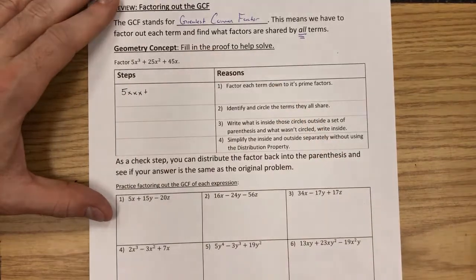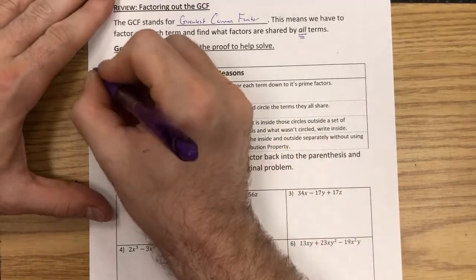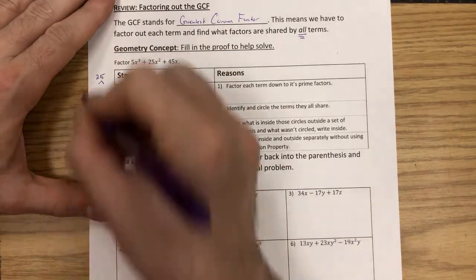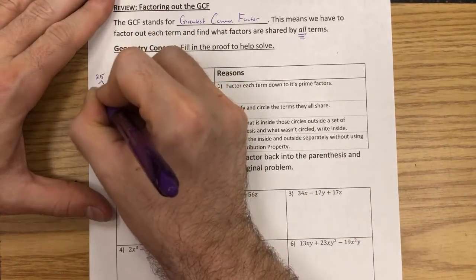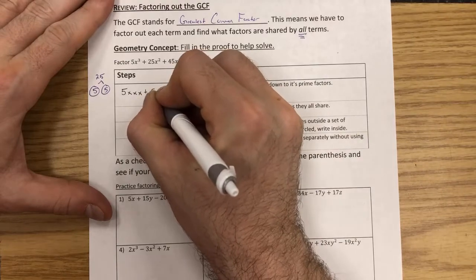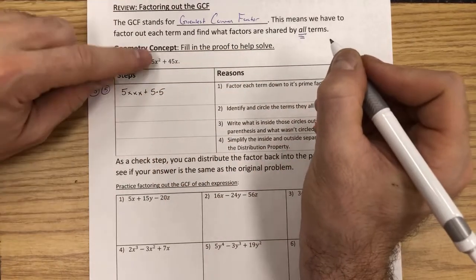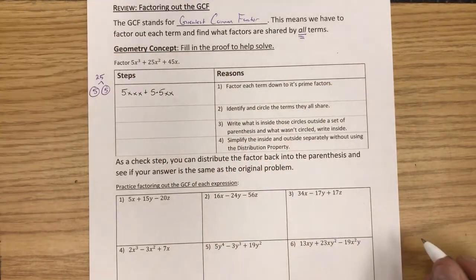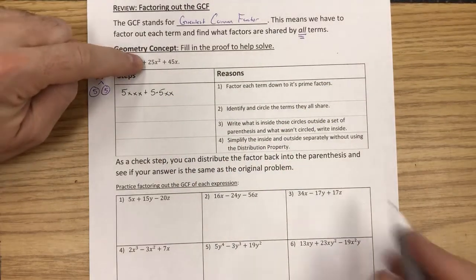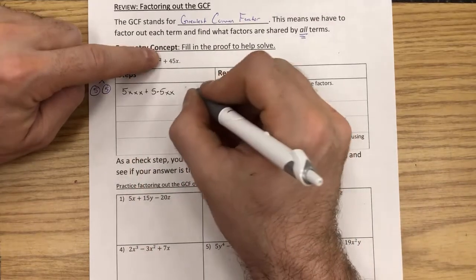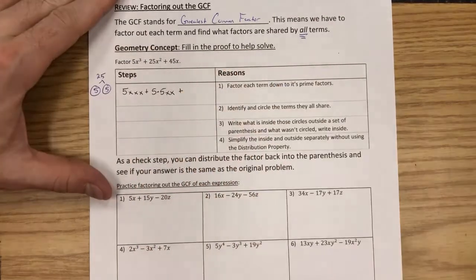Next, I'm going to add whatever my factors are for 25. So I'm going to come over here and build a factor tree for 25. There's only 2 factors of 25, and it's going to be 5 and 5. So what we're going to do is add a 5 times 5 times x for the x squared. So 25x squared is the same thing as saying 5 times 5 times x times x. And we're going to add in the last term.